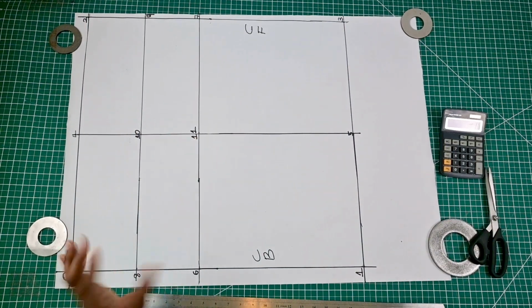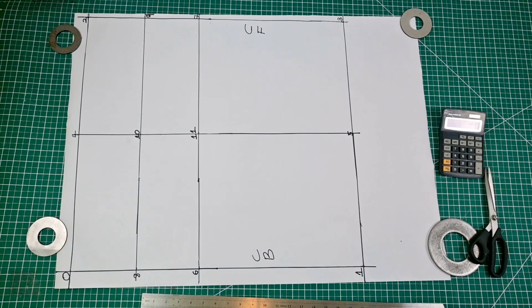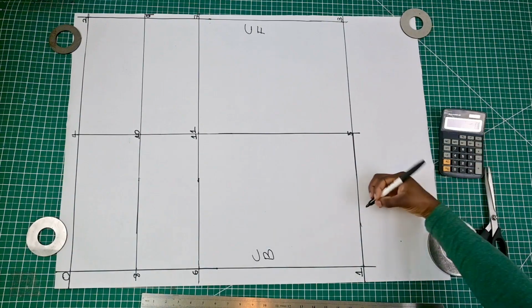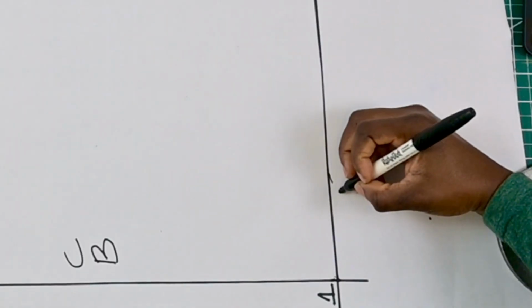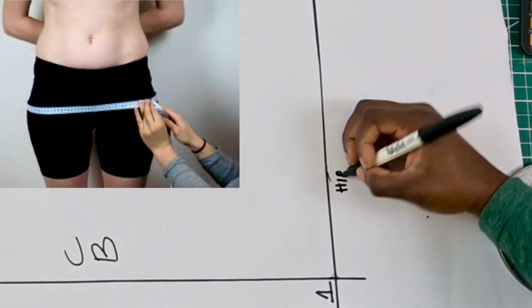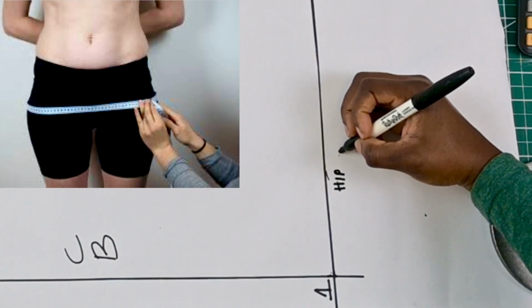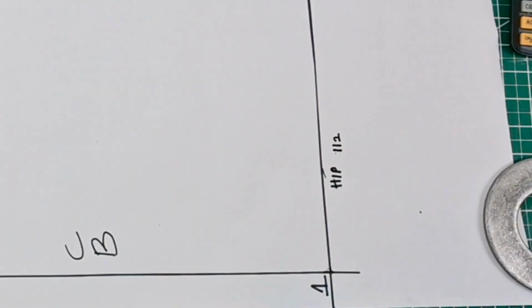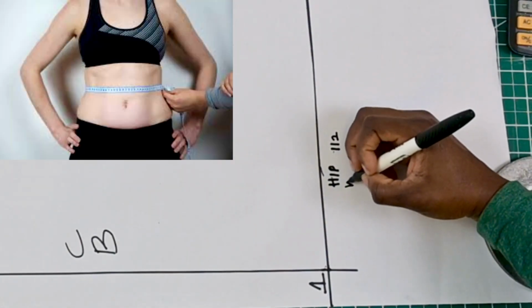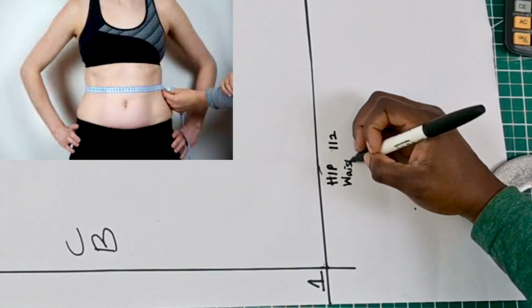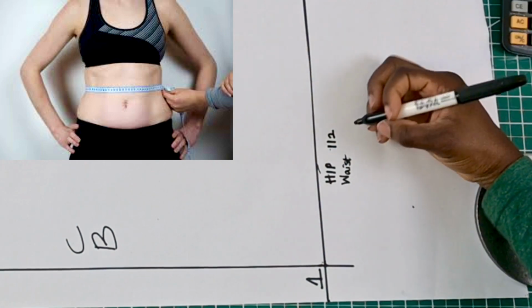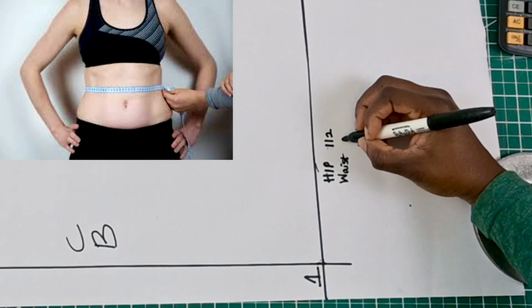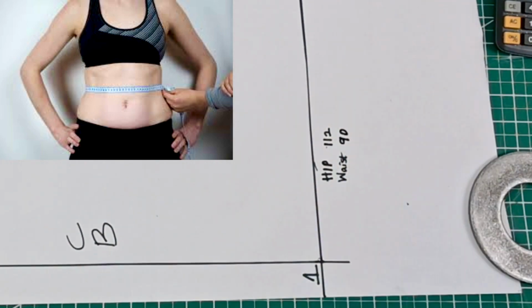Now for us to get point 12 and point 13, we need to calculate our waist suppression. To calculate our waist suppression, we need our hip measurement. And our hip measurement here is 112. Then we also need our waist measurement. That's our waist circumference, and the waist circumference here is 90 cm.